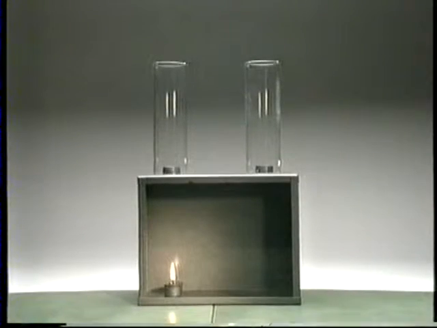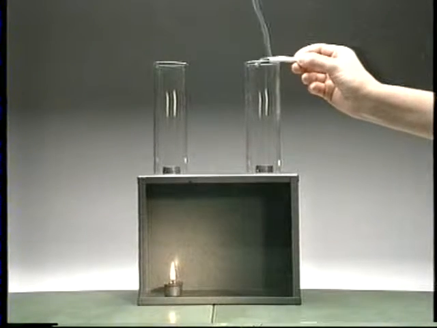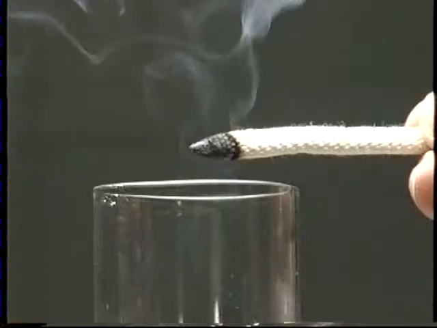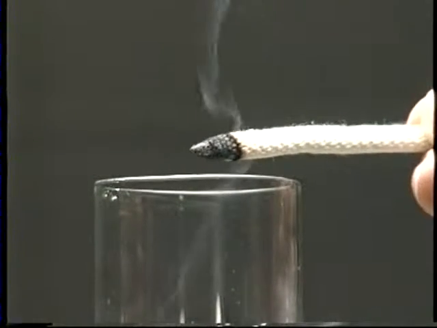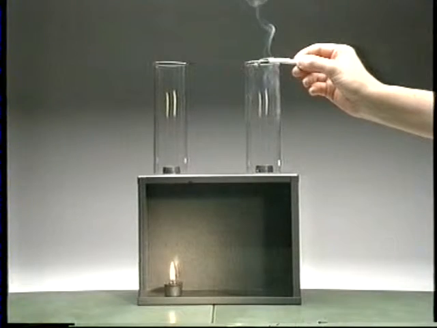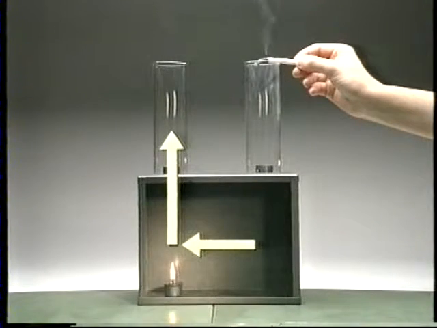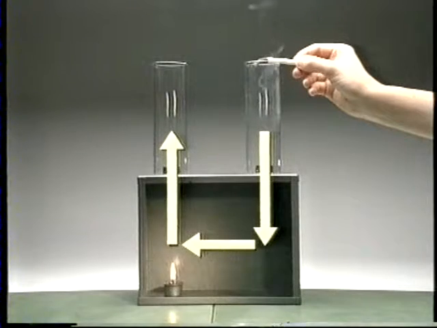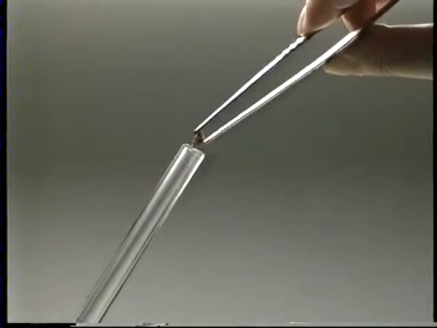The second type of heat transfer is convection. Convection occurs by the movement of warm liquid or gas. Hot air above the candle rises, drawing colder air in from the right. Watch how the smoke is drawn down the tube. The rising hot air creates a clockwise circulation of air called a convection current.